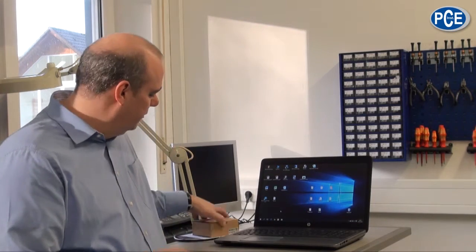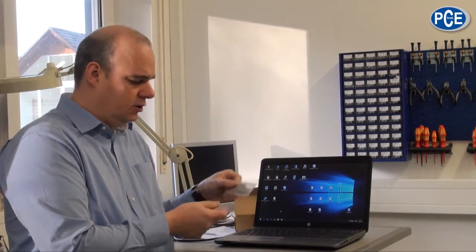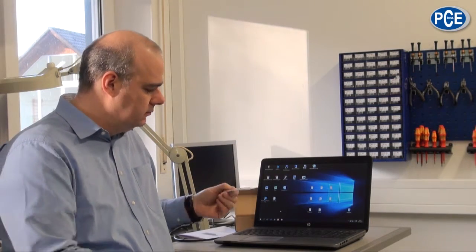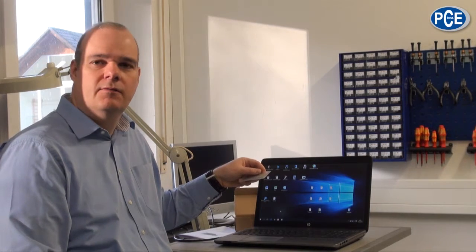It all looks like this. It is a small compact part, not bigger than a credit card. I rip it open and then can put it into my delivery.